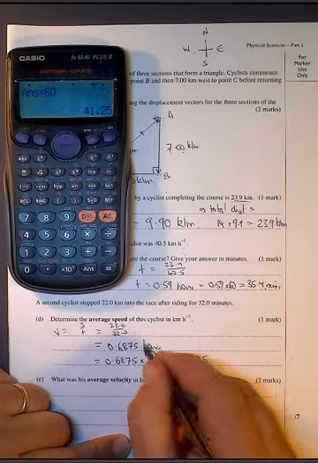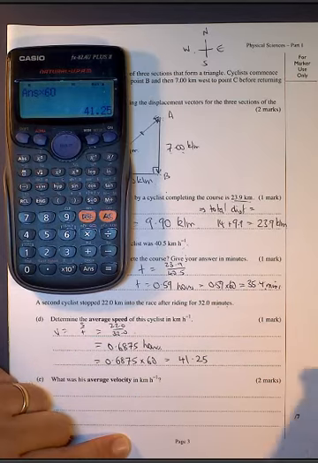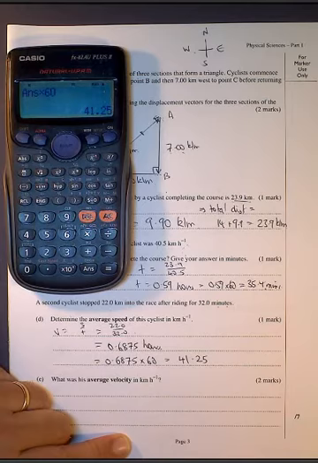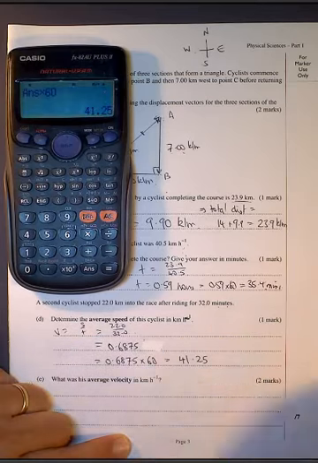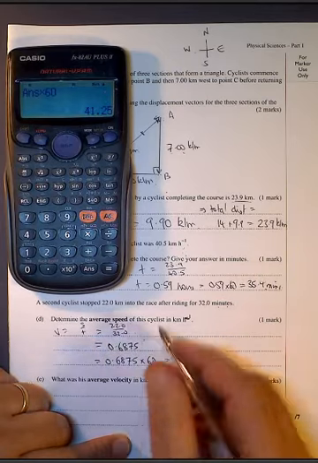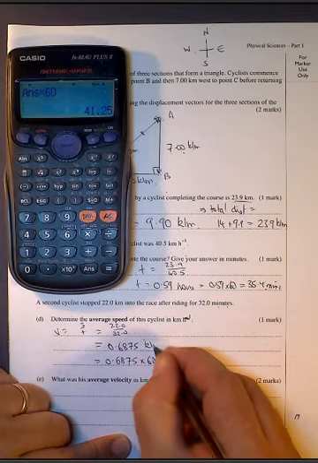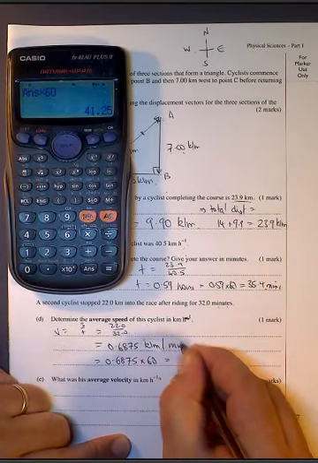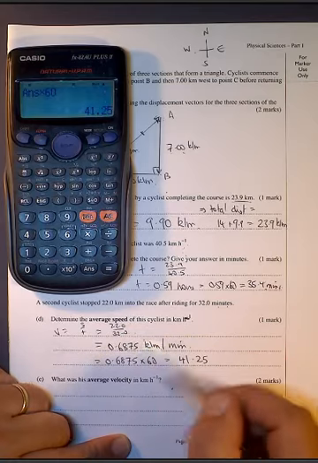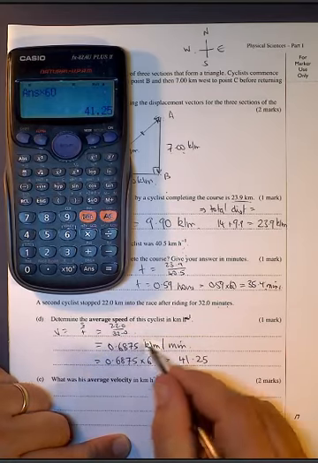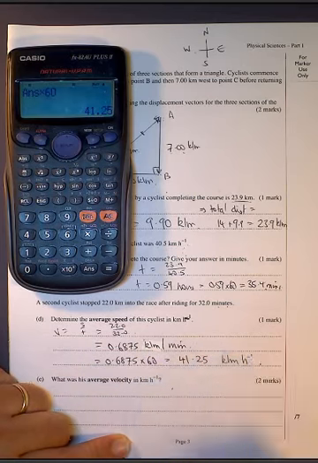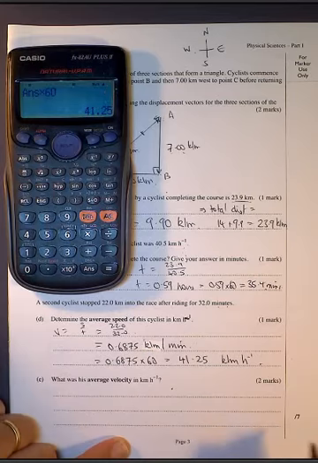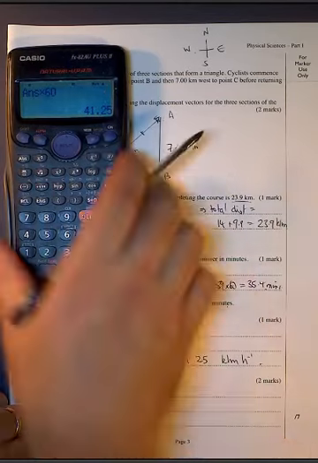Sorry, made a mistake here. I was looking at the time, but it's not the time at all. This time we're looking at the speed. So what we have here is the speed in kilometres per minute. If we multiply that by 60, then that's how many kilometres you'll do in an hour. There you go. Cool. 41.25, which sounds a bit reasonable.